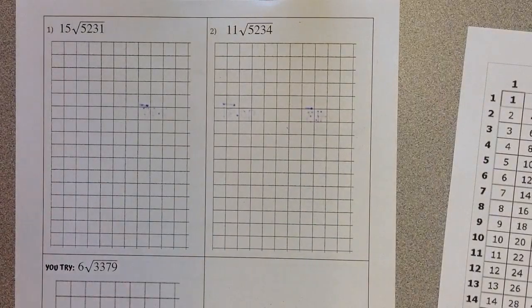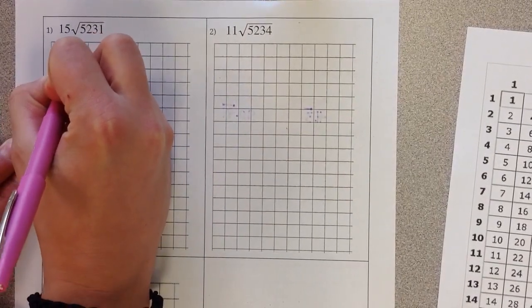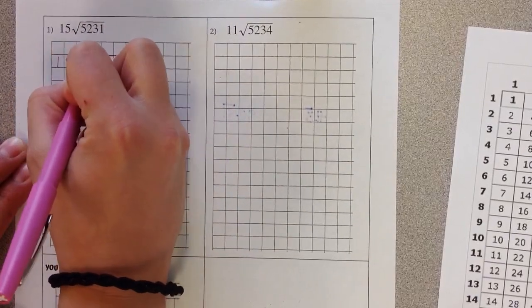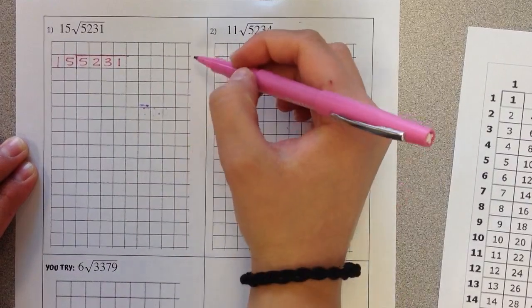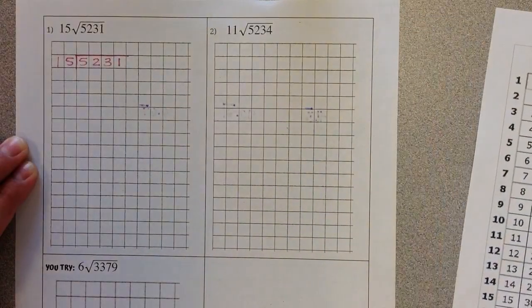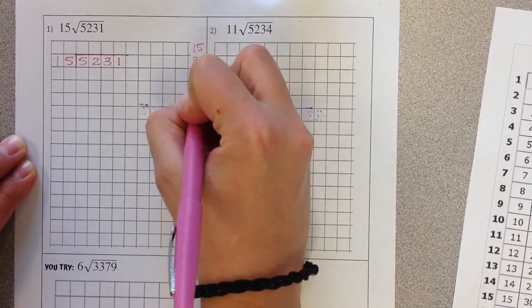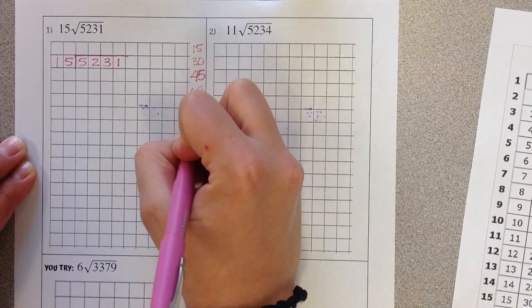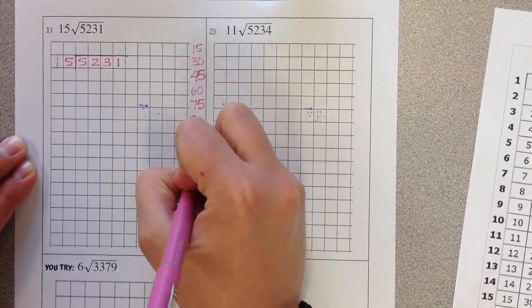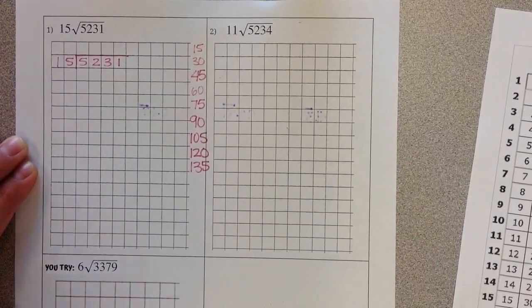So example 1, I have 5,231 divided by 15. Okay, so just like in all of our other examples, I'm going to start by rewriting my problem on the grid. 5,231. Okay, and off to the side over here, I am going to list my multiples of 15 by using my multiplication chart. Okay, so I'm going to list the first few, 15, 30, 45, 60, 75, 90, 105, 120, and 135. Okay, just so that's there for me to reference.